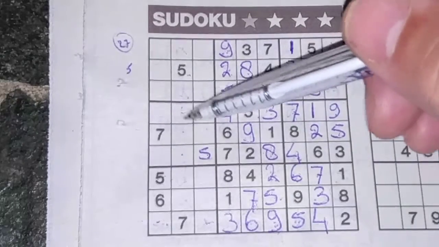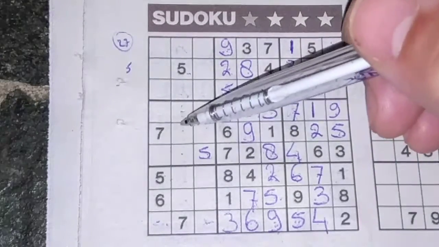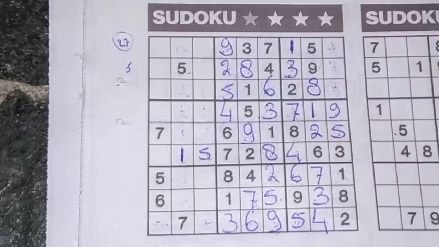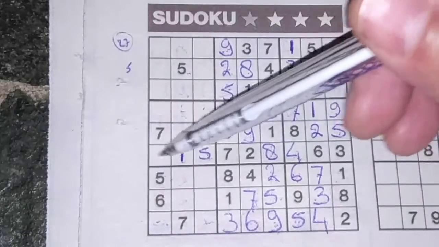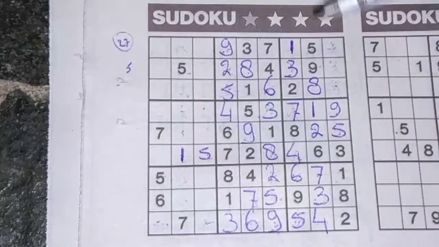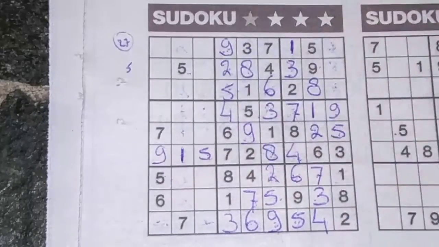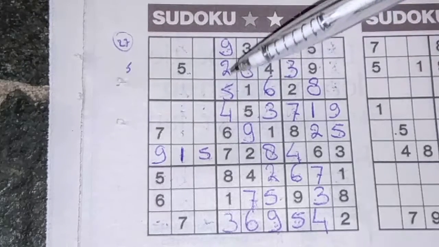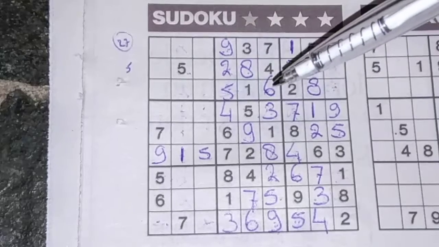We see here 1, no 1 there. Here also a 1, so I cannot place a 1 there. So the 1 box left for the 1 should be here. Yes. Now I can fill this number in this row for the number 9. 9 is missing. Alright, 9 is missing. Let me see. Can I do something with the 9? No, 9. I need to wait again.